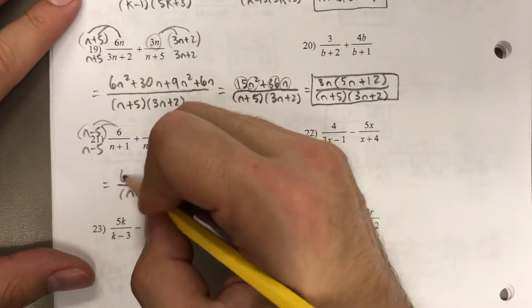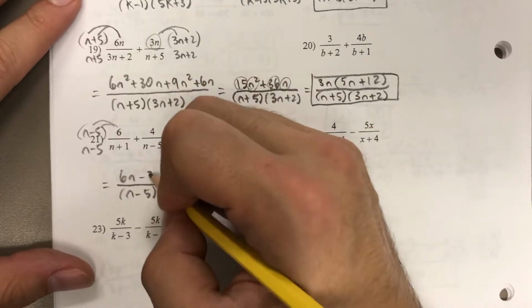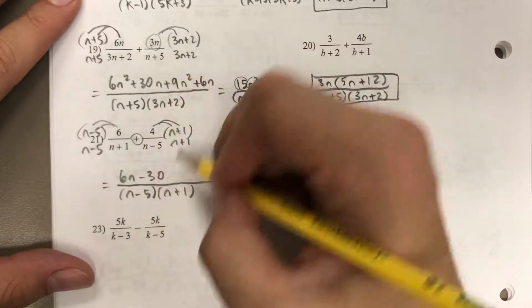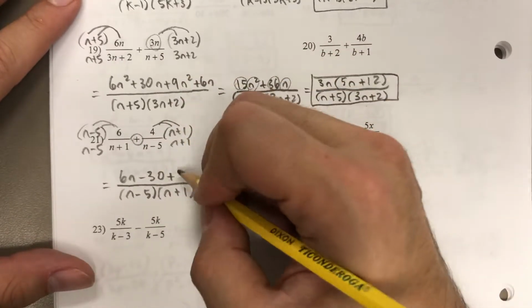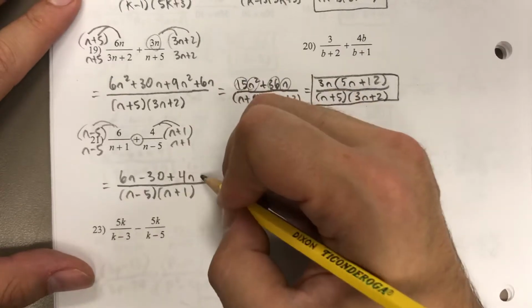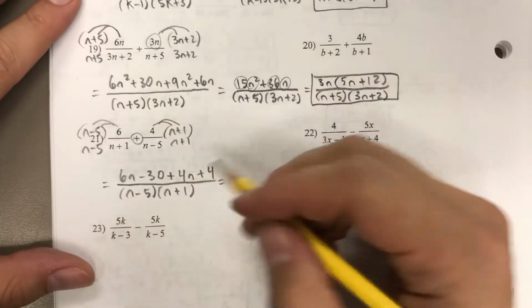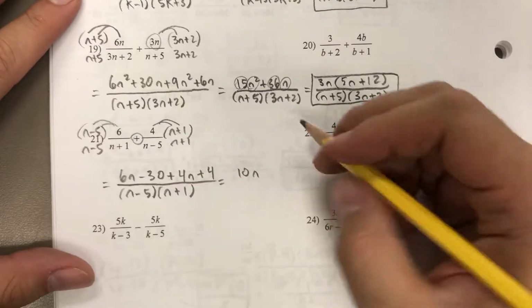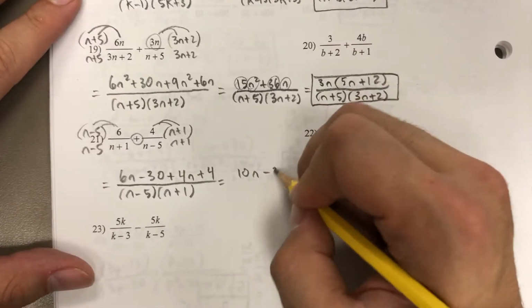6 times n is 6n. 6 times negative 5 is negative 30. Distribute in the 4 here, and we're adding, so plus 4 times n is 4n. 4 times 1 is 4. Combine like terms. 6n plus 4n is 10n. Negative 30 plus 4 is a negative 26.